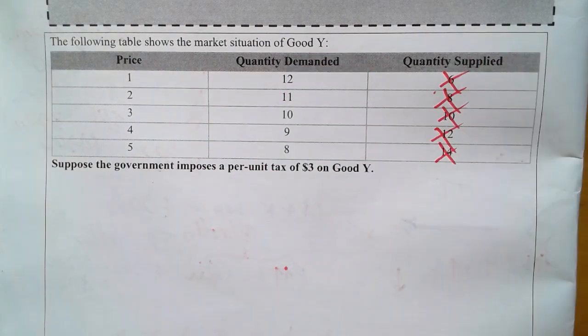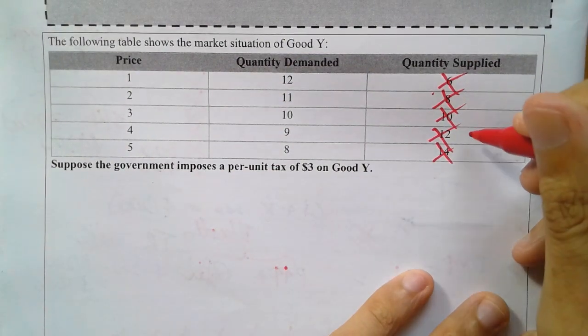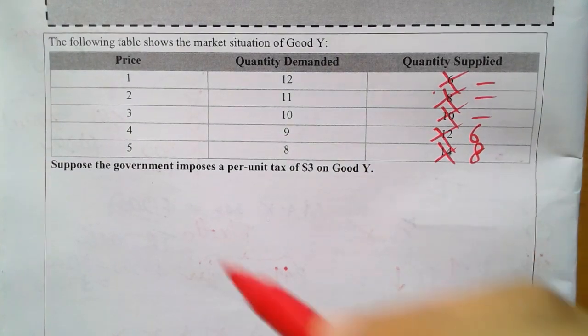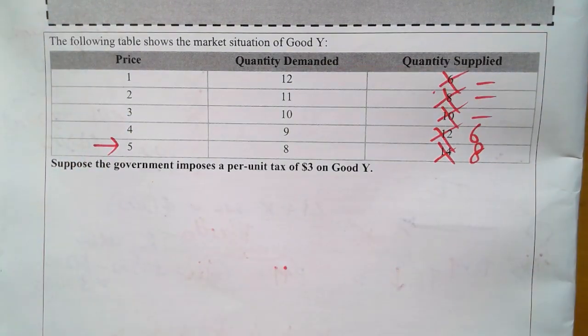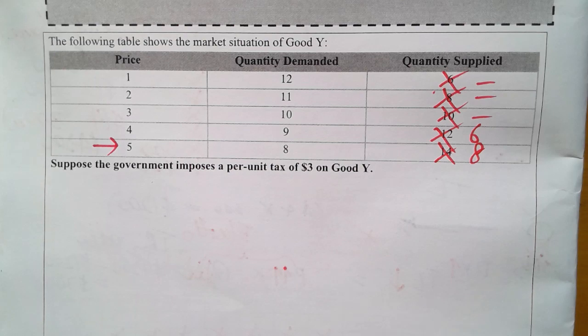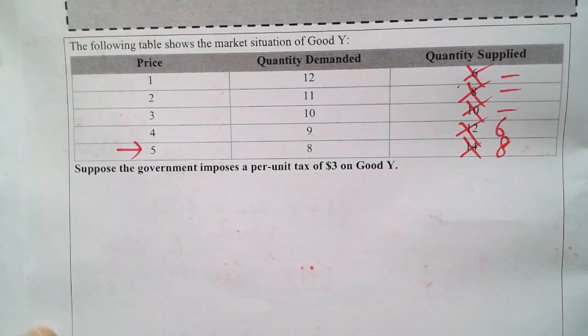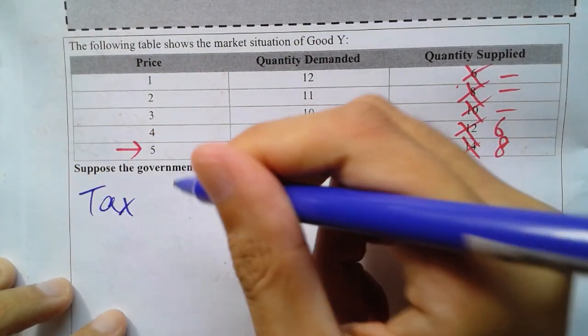Now $3, so we will only $4, 6, 8, etc. Okay, now new situation will be here. Now, but let us not focus on other things. We only want to focus on the tax payment itself. Okay, now let's figure out the tax payment.